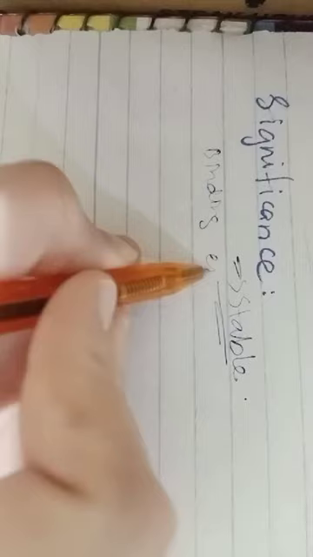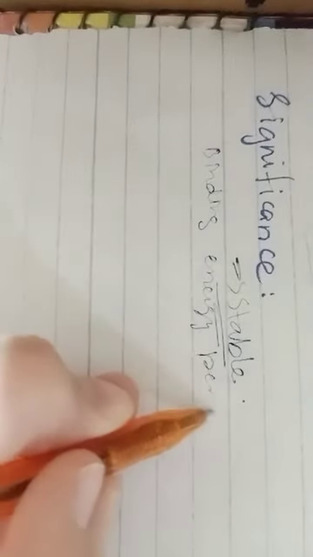It helps us determine which nuclei are stable and which are not. We can derive something known as binding energy per nucleon, which will tell us whether a nucleus is stable or not. The greater the binding energy per nucleon, the more stable is the nucleus. So that's one of the significances of binding energy.